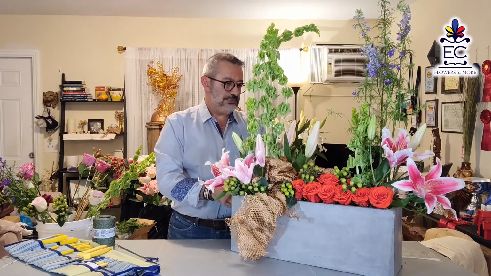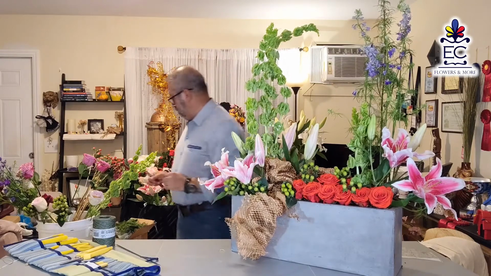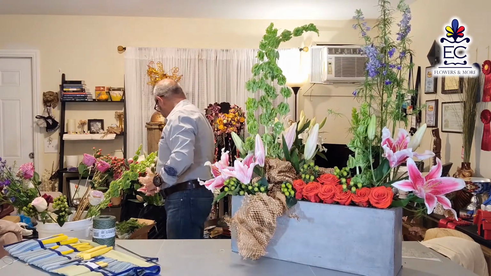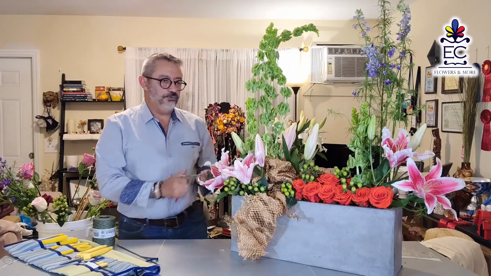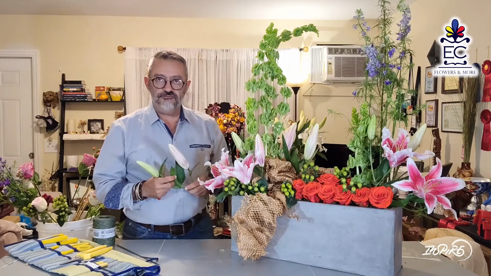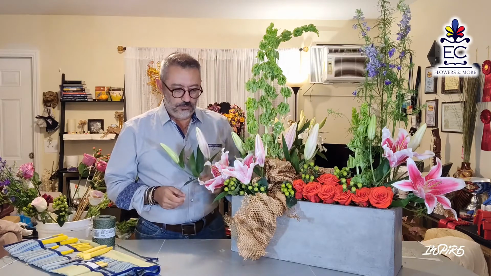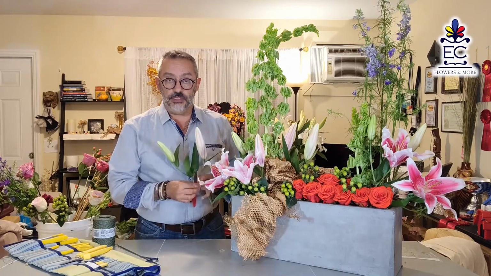Some extra lilies to complete my beautiful design on the back side. I'm really surprised about the quality of the flowers that I get from Easy Flowers Ecuador, and I'm very glad to start designing today for them.